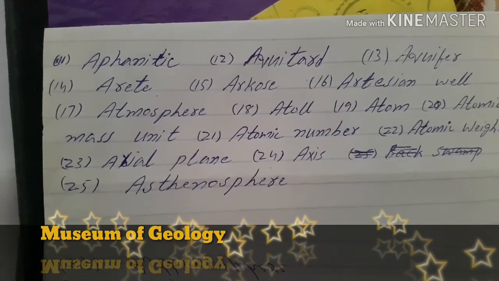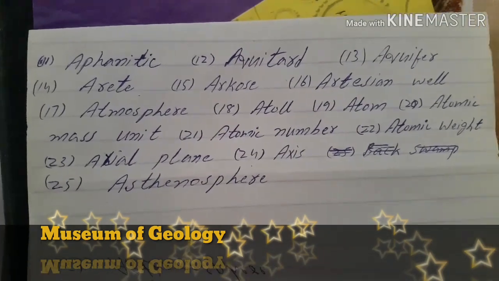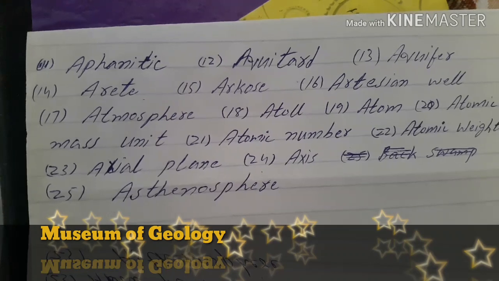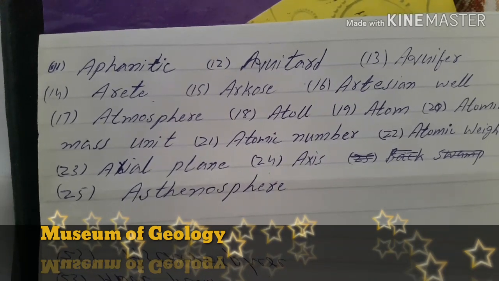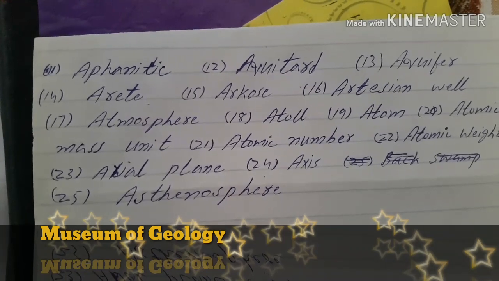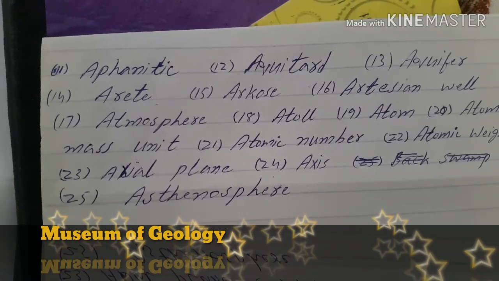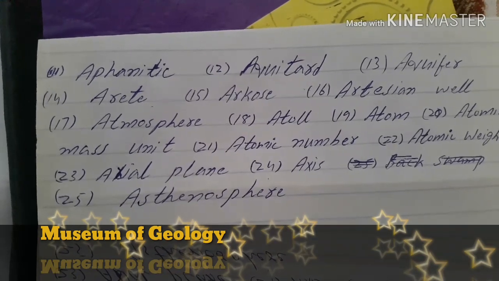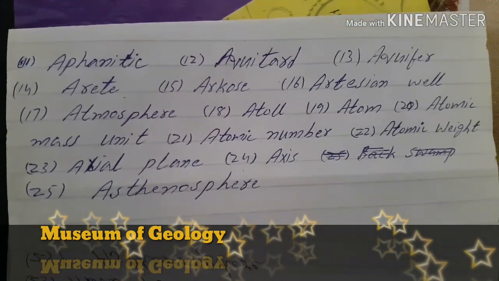This term is mostly used when we study the lagoonal area. Atoll can be defined as a continuous or broken ring of coral reef which is surrounding a central lagoon. A continuous or broken ring of coral reefs which is surrounding a central lagoon is called atoll.